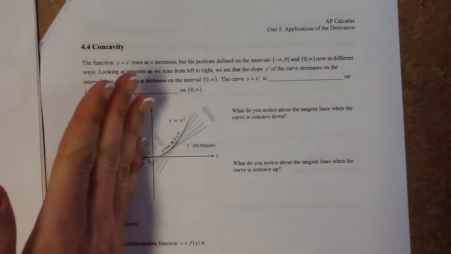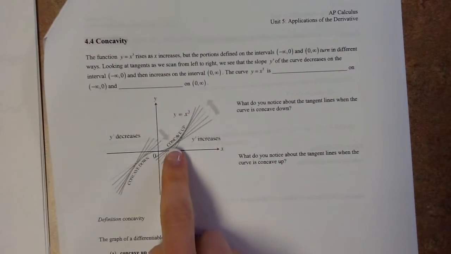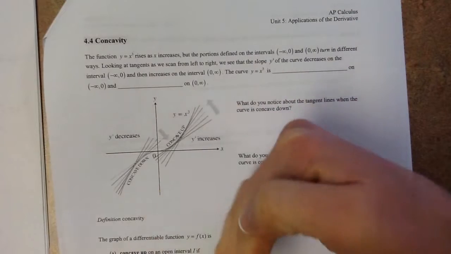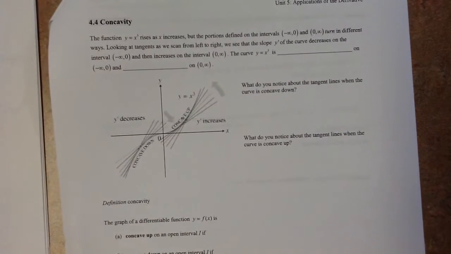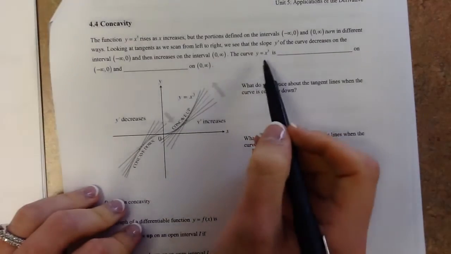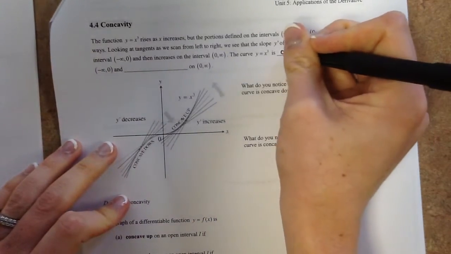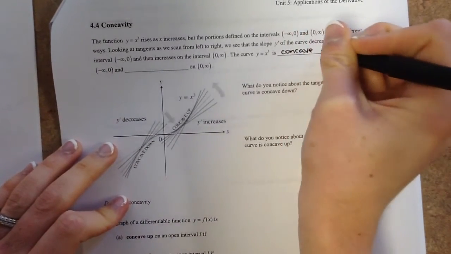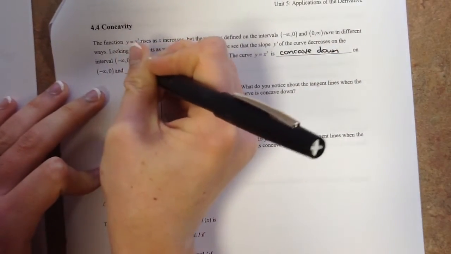If you look at the tangent lines, what's most important on the left is the tangent lines on the left-hand side are getting less and less steep. That's the mark of a concave down shape. And then if you're looking at the ones on the right, the tangent lines get more and more steep, and that's the mark of a concave up graph. So this piece right here, and we've already got the words, the curve y equals x cubed is concave down from negative infinity to 0. And like I said, we already have the phrases just down below. And then it is concave up from 0 to infinity.